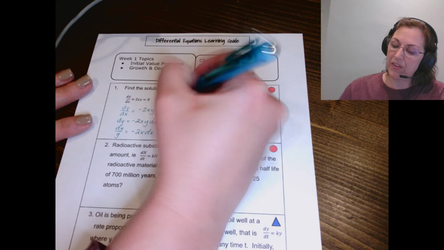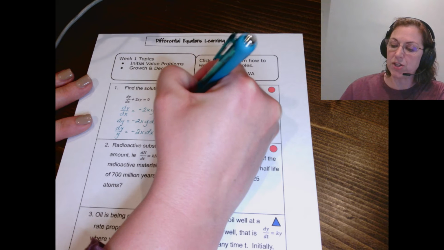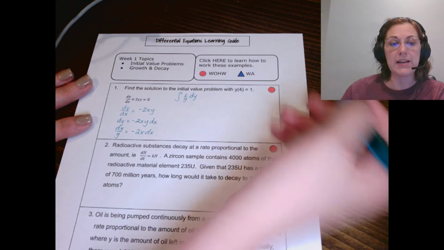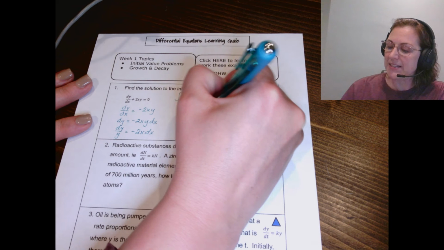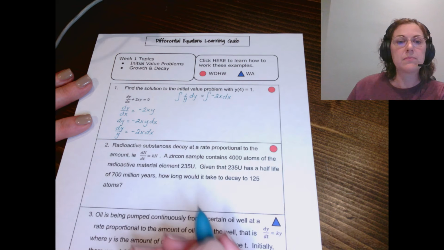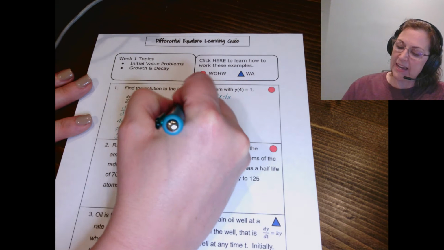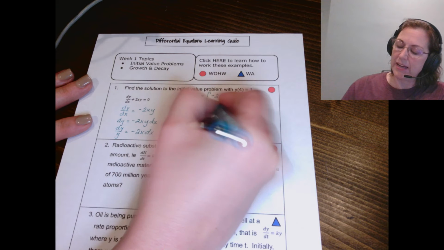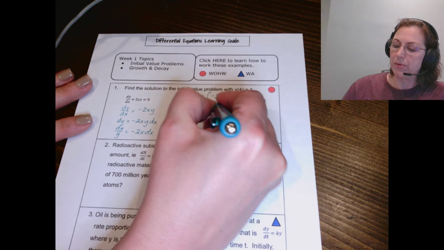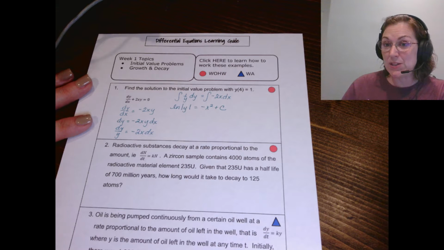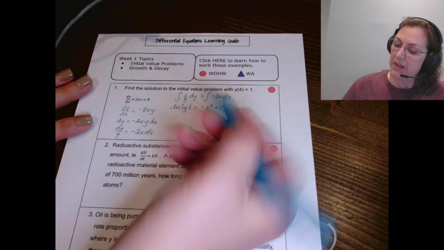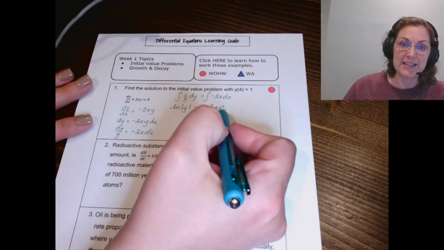Now remember, think of that left side of the equation as 1 over y dy, because it's going to be a little bit easier to integrate. As the ln of the absolute value of y equals negative x squared plus c. Don't forget your constant of integration, because that is the reason you've been told the initial value. That's to help you find out what c is.